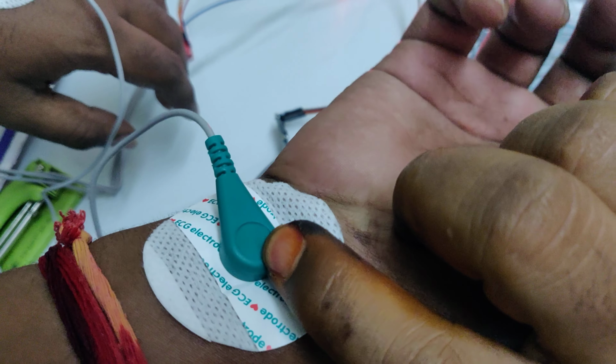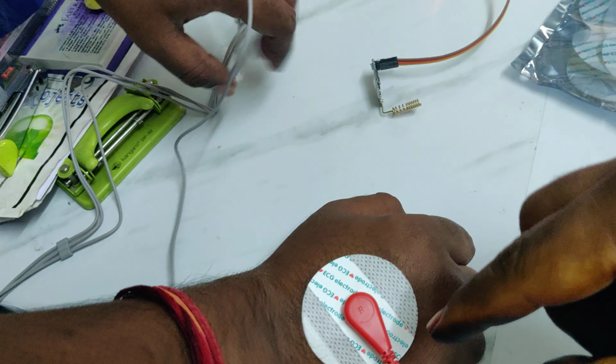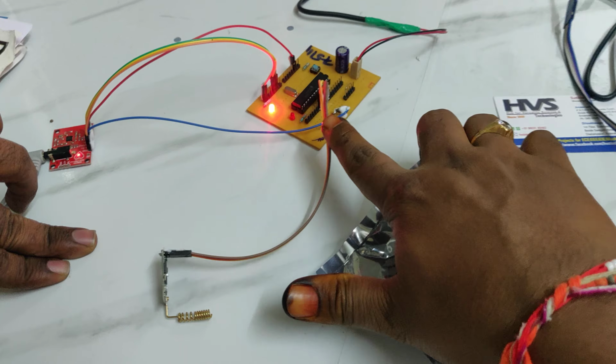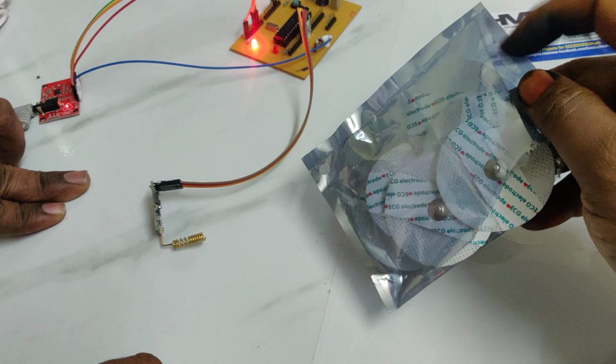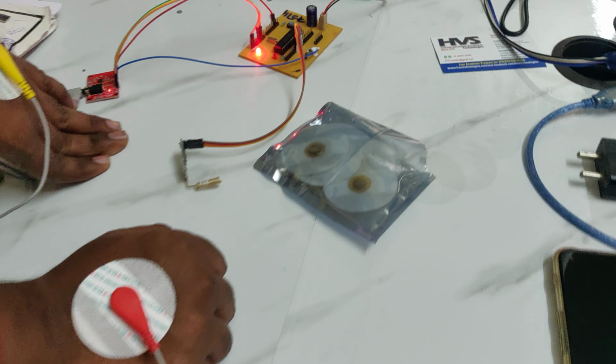So here it's written R for right, and here also right, and this one is left. So mount these electrodes as I mentioned in the video, and just switch on the power supply to this board. These extra electrodes, ECG probes, we are going to provide you, you can use them because they are use and throw. And after we have inserted them here, you can see that after we switch on the power supply, it automatically keeps on sending the data here.